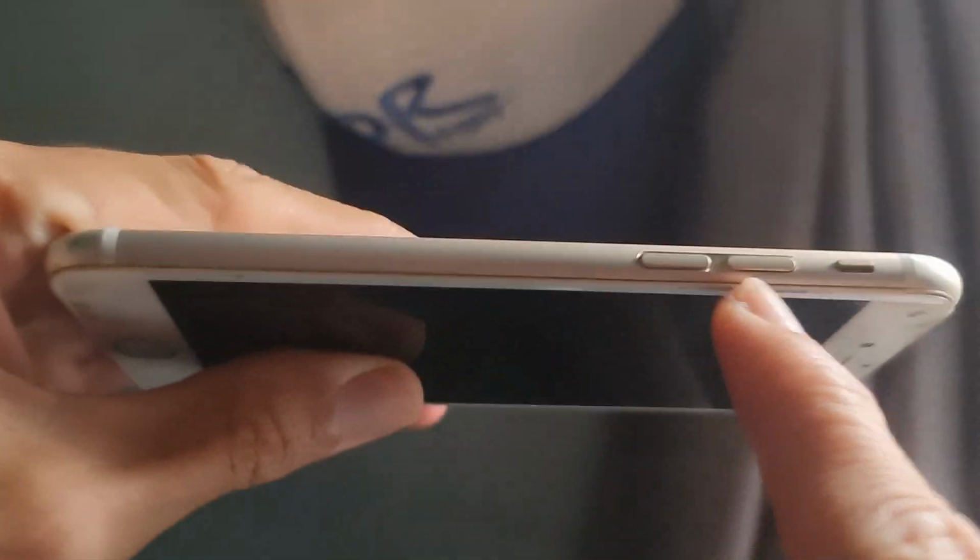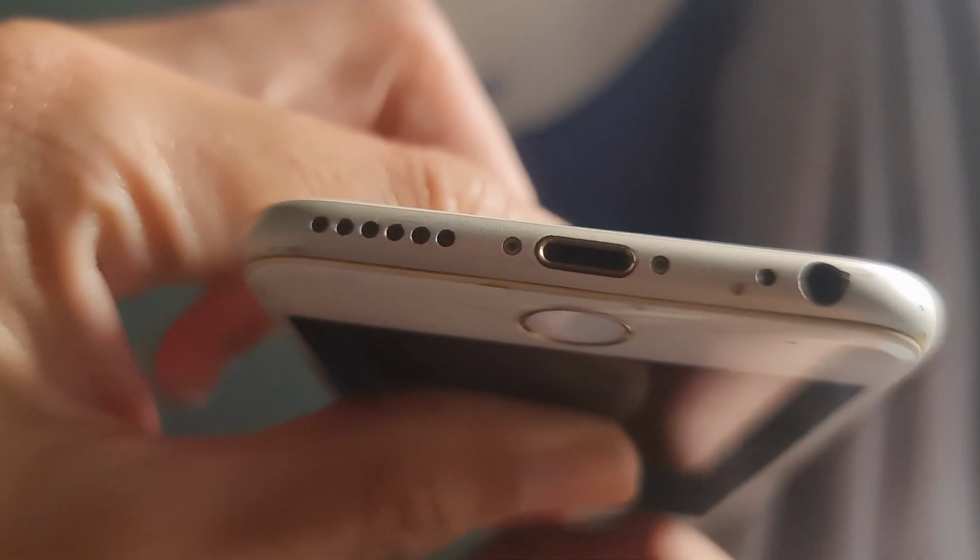Locate the SIM tray. Depending on your model, the SIM tray is located on either the right or left or top or bottom side of the phone. You will see a tiny hole beside the tray. Insert a paper clip or the SIM ejector tool, which comes with your phone when purchased new. The tray should pop up.